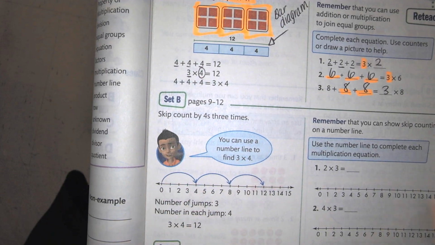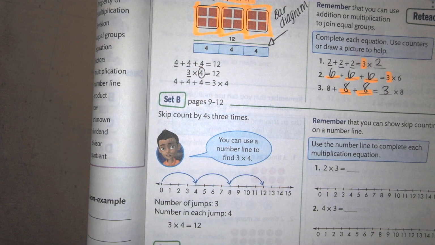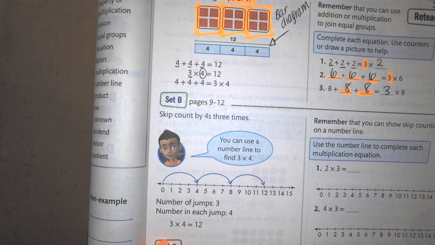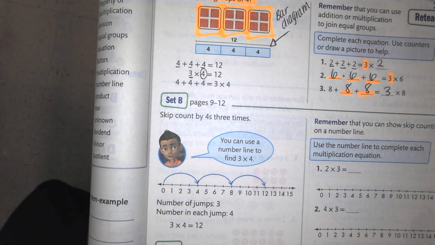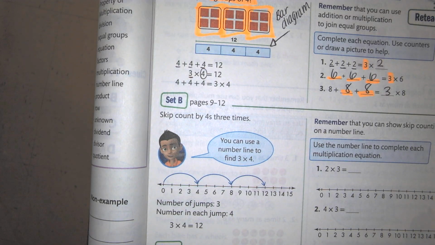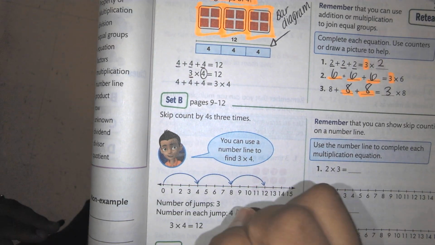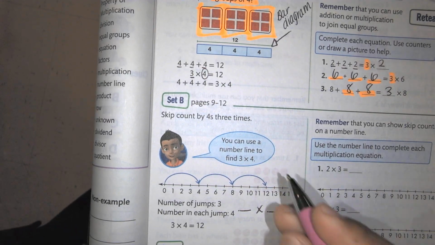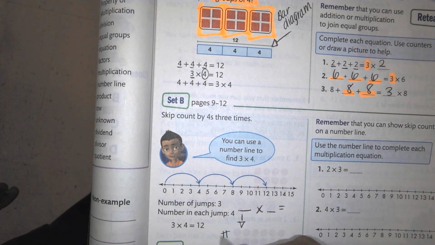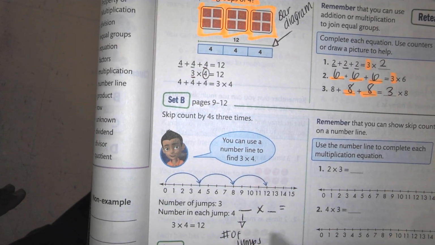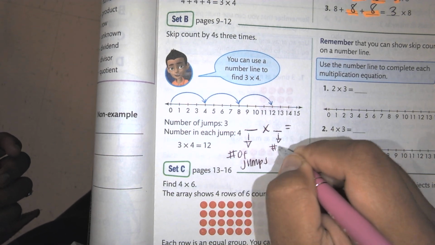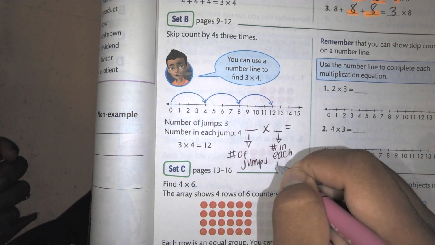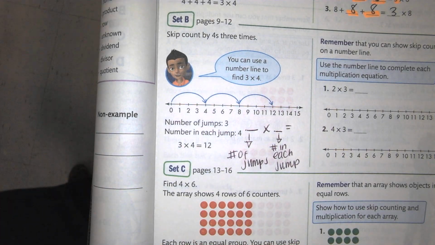So, look at set B. Skip count by 4s 3 times. So the first number is the number of jumps. The second number is the number in each jump. So the first number is how many jumps you should have. The second number is what we're skip counting by. Right? So, let's try this. I want you to do this just so you can remember.